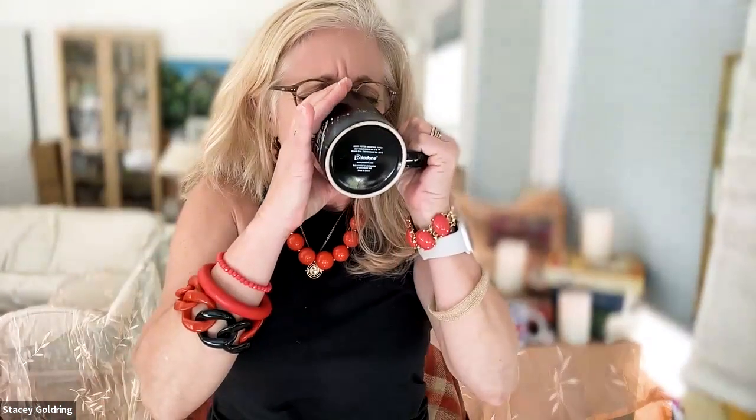Excuse me, while I get a little drink of something hot. This was a very nice birthday gift that I was given. Isn't that nice? It's Hogwarts at night.